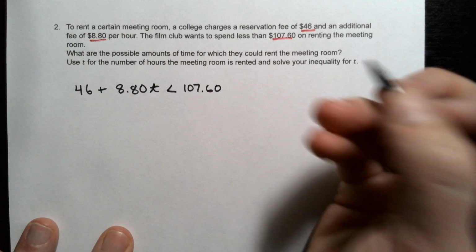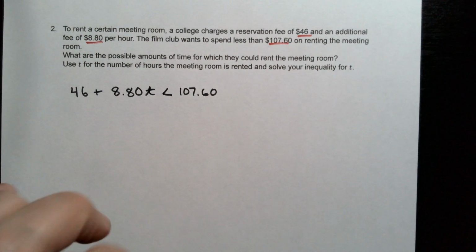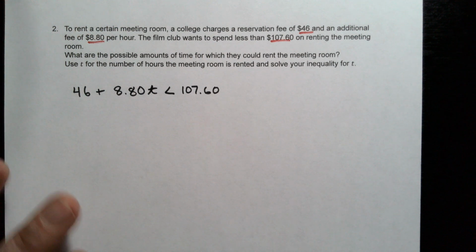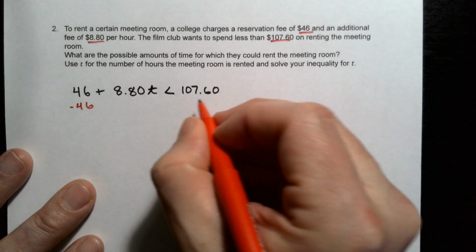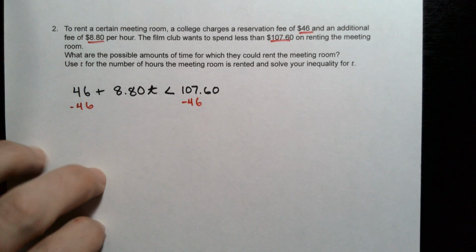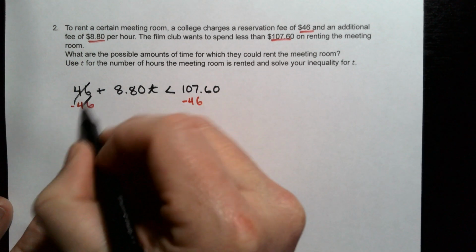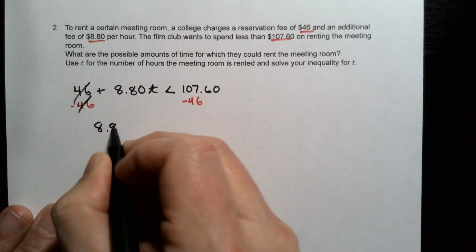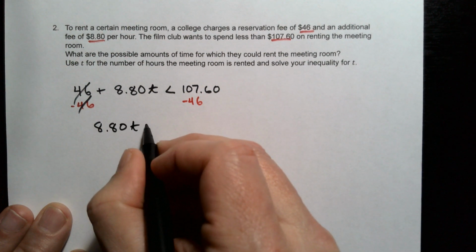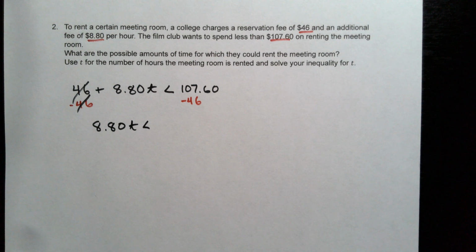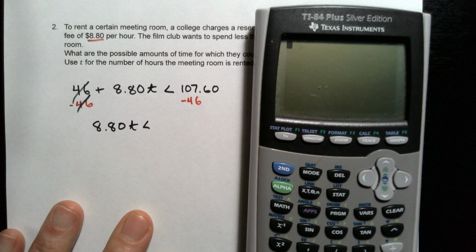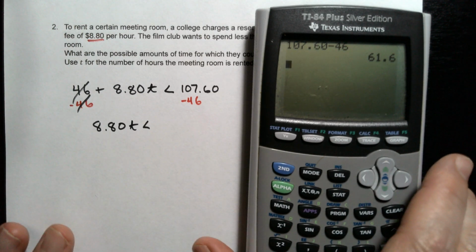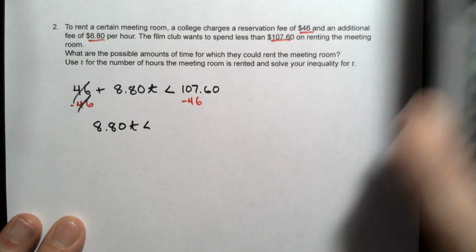$107.60. Okay, so in order for this film club to spend less money than this, we have to solve this inequality. Okay, so let's subtract the 46 from both sides. Okay, and if we subtract the 46 from both sides, of course, over here it cancels, and it leaves $8.80 times t. And on the other side, we've got 107.60 minus 46. Okay, that's 61.6. That's what I'm going to write there, 61.6.